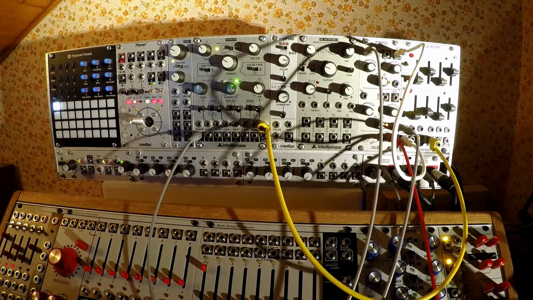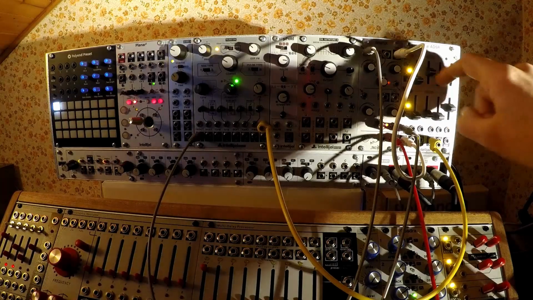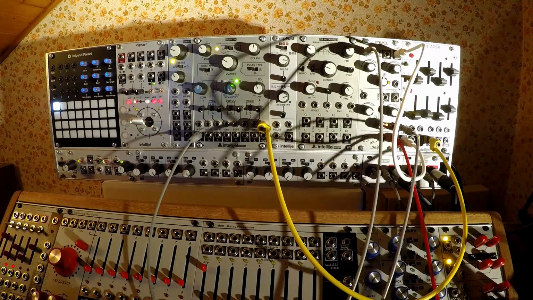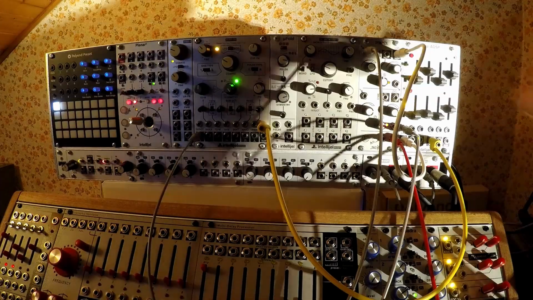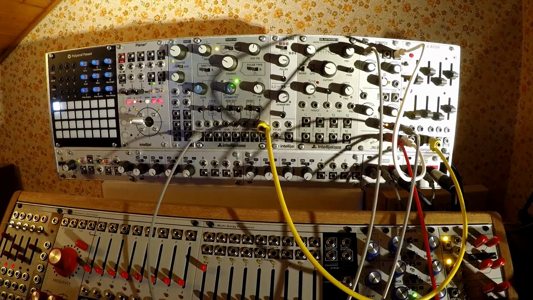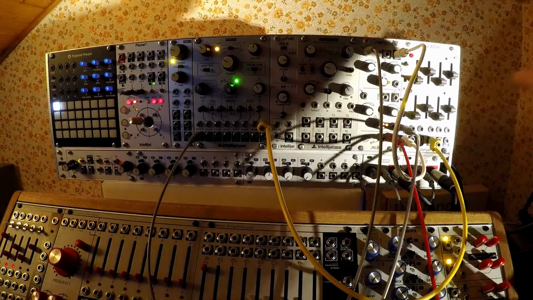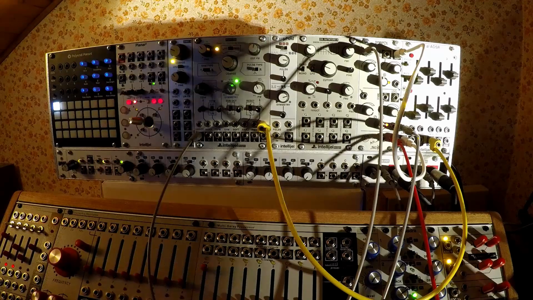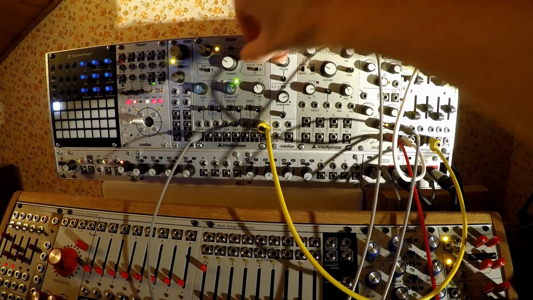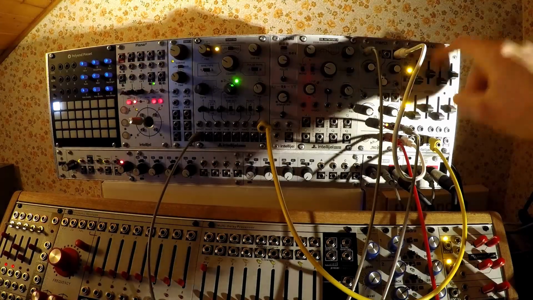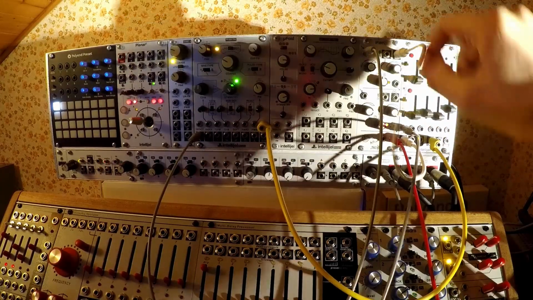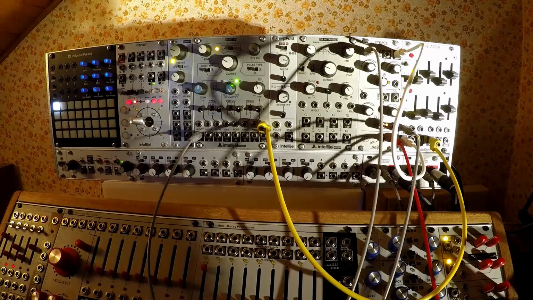So with a short pitch envelope, we can make the kick more clicky. Or more boomy. If we go full, there we go, laser-like. Or zap-like.